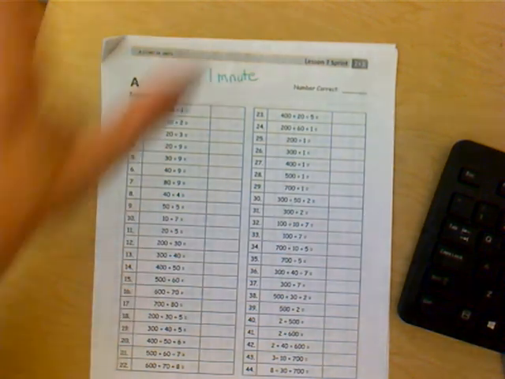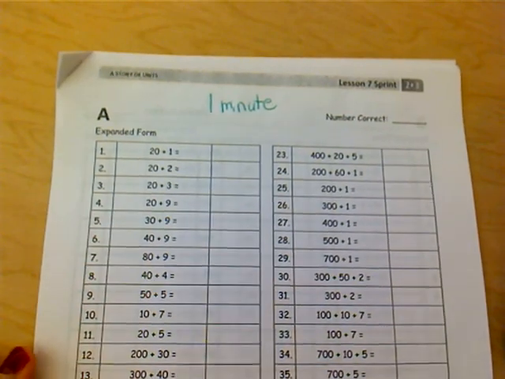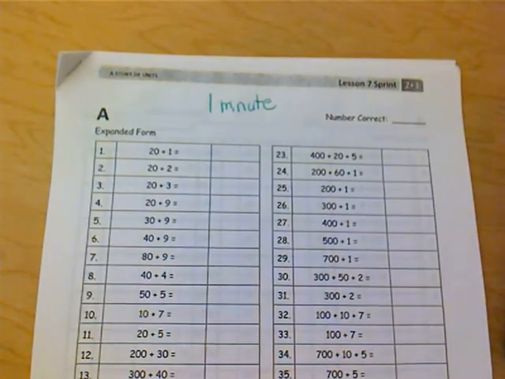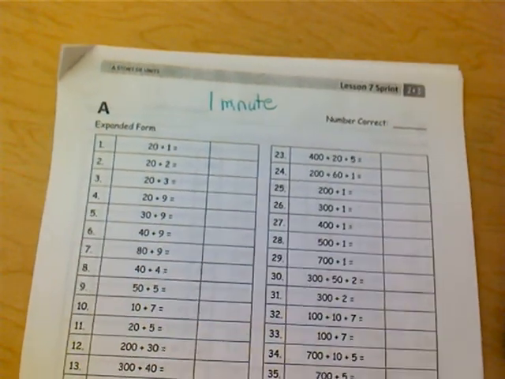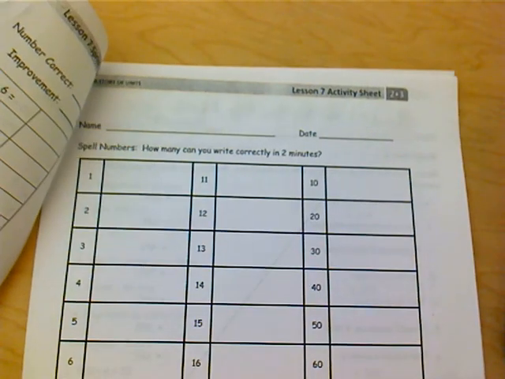Hello. Okay, we are going to be working on lesson 7 today. So you want to get those materials together for lesson 7. And I would like to talk with you just a minute as we go through the pages that you're going to need to be doing.